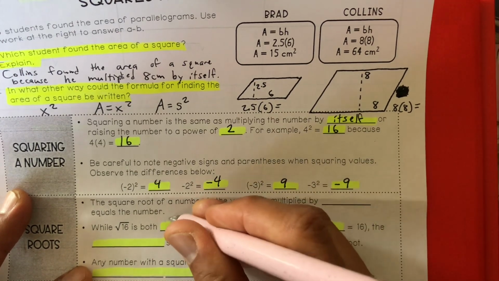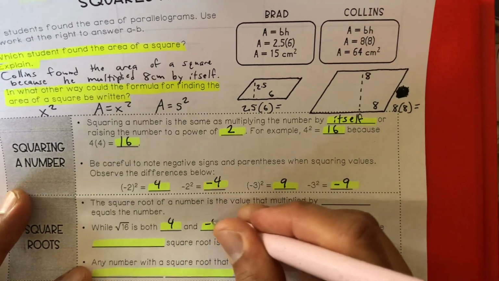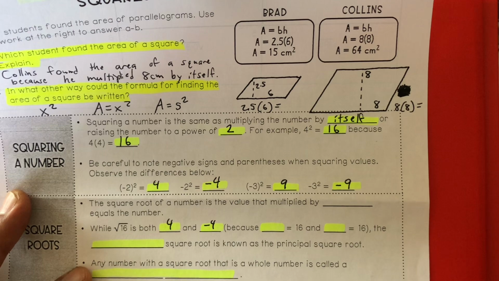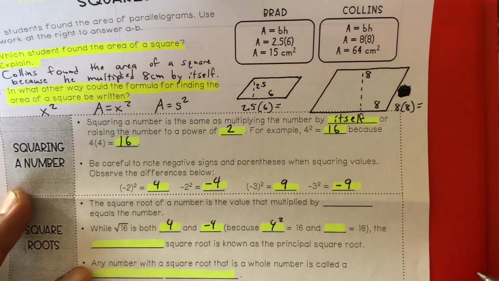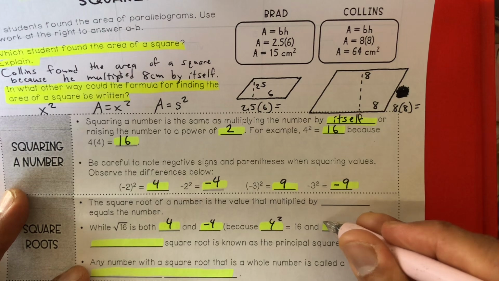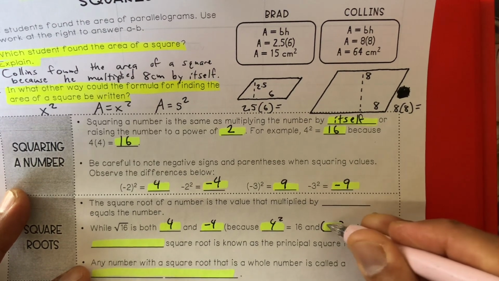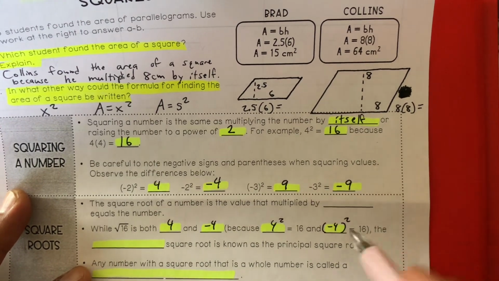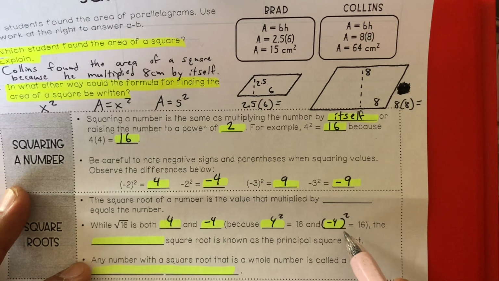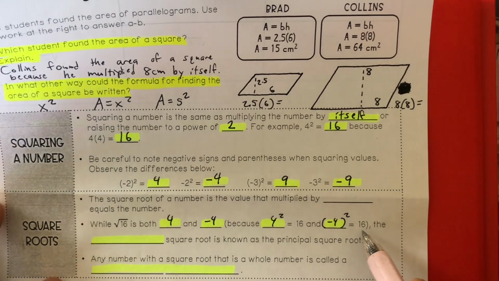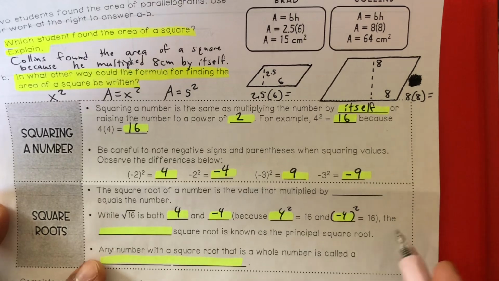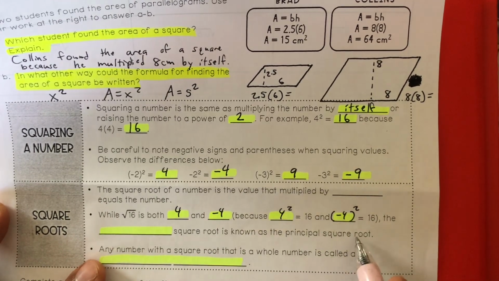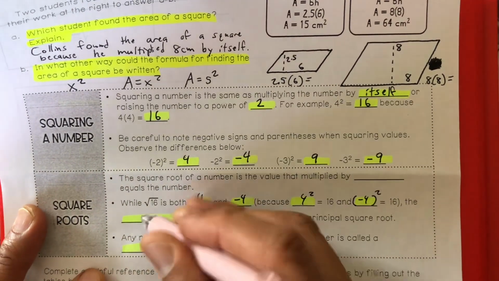We could say that it's 4 and it's negative 4, because 4 squared equals 16 and the quantity negative 4 squared, negative 4 times negative 4, also gives us 16. The positive square root is known as the principal square root.